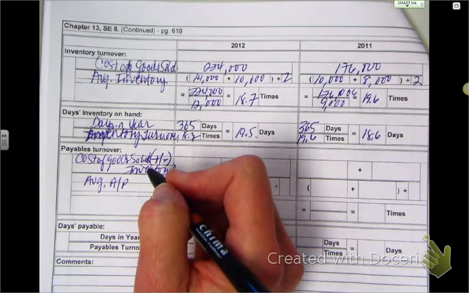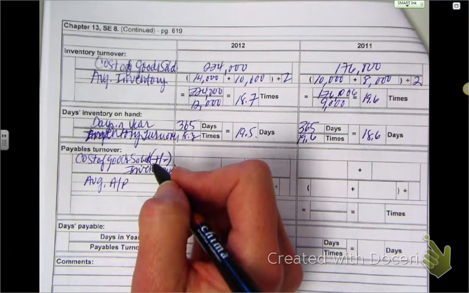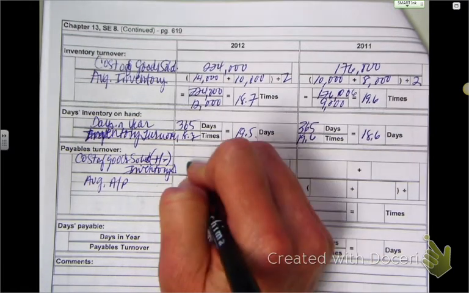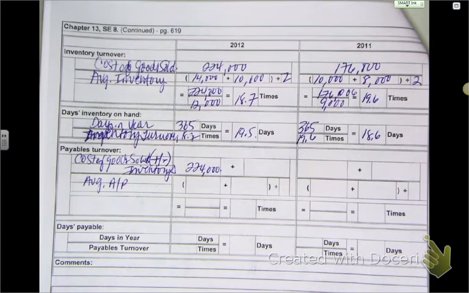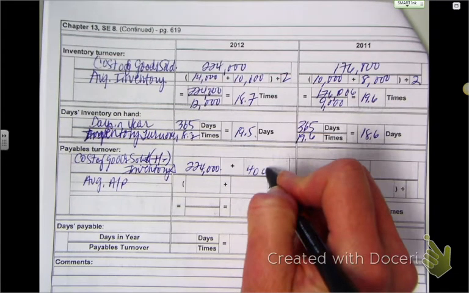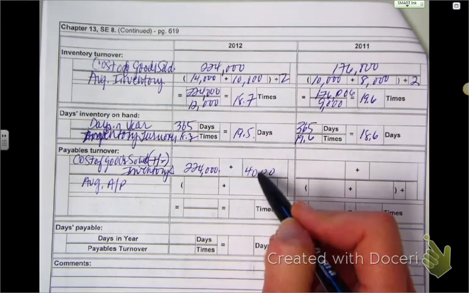So if we look at our problem here, our cost of goods sold in this particular problem was $224,000. And then we're going to add or subtract the inventory levels. And what the problem says is that the inventory levels were 14,000 in 2012 and 10,000 in 2011. So that represents a $4,000 increase. So we're going to put that here as positive 4,000. So it increased by 4,000.